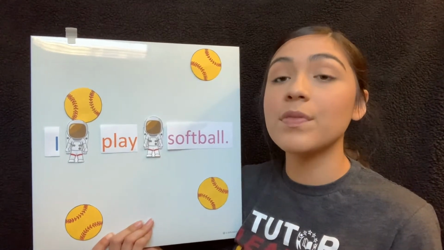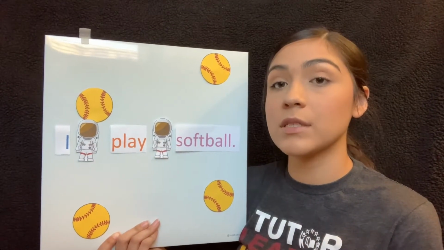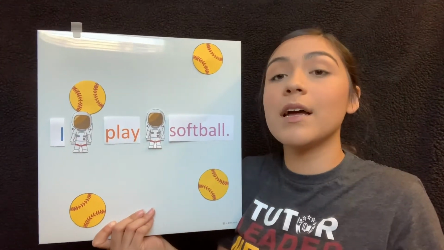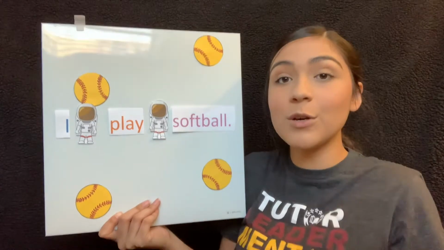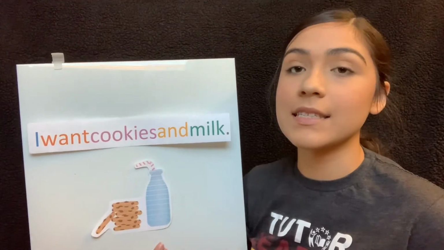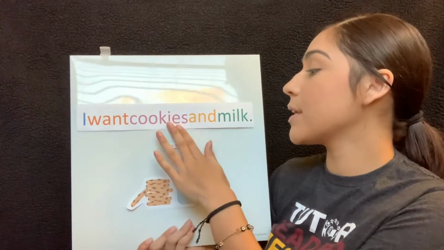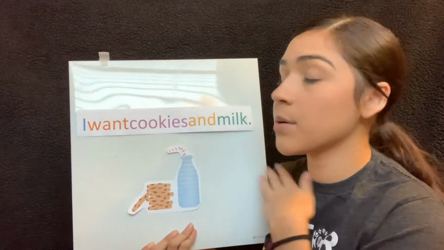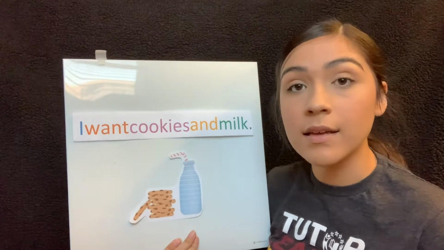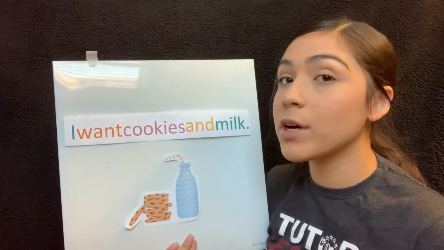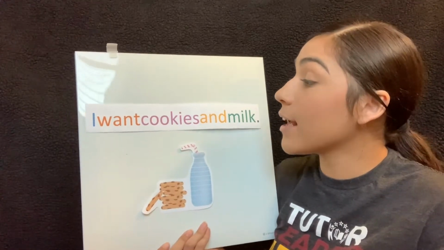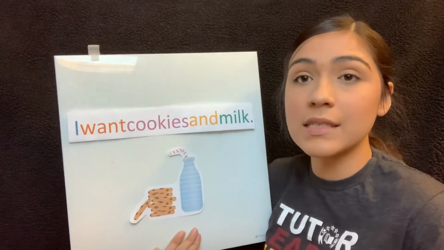So now, this is what we're gonna do for our next ones. You're gonna tell me where we need a space, and then when we're all done, we're gonna count how many spaces we use. Here's our next sentence. I want cookies and milk. Again, I color-coded the words, that way it's easier for you guys to see. Now, what's missing again in this sentence? Spaces. It's kind of hard to read without spaces.